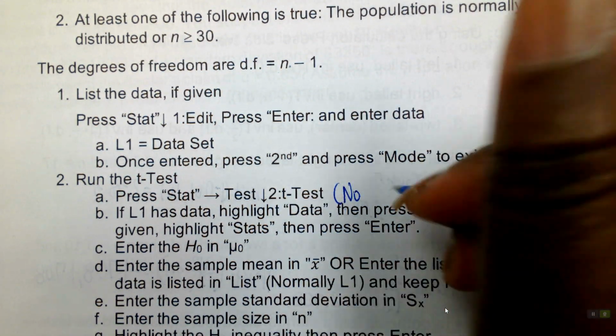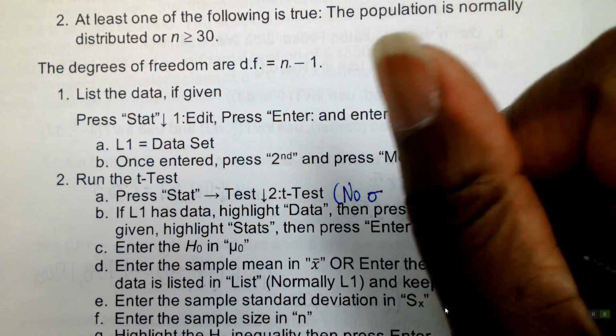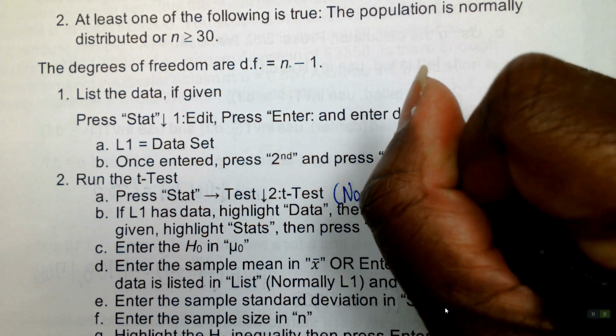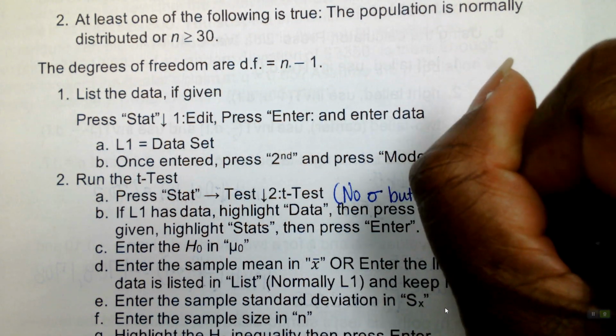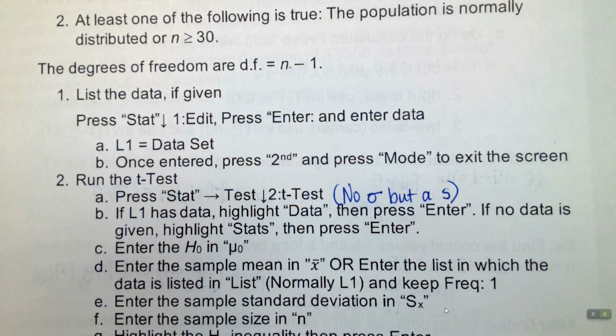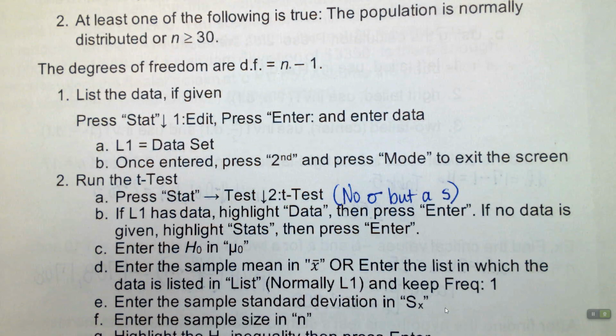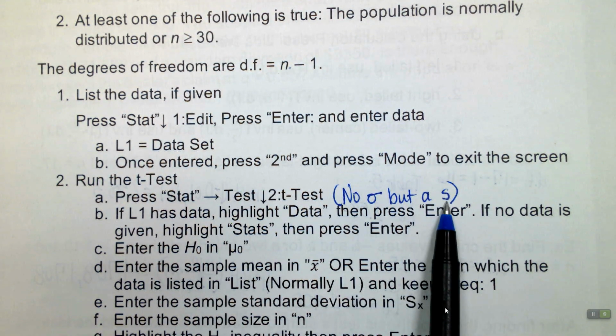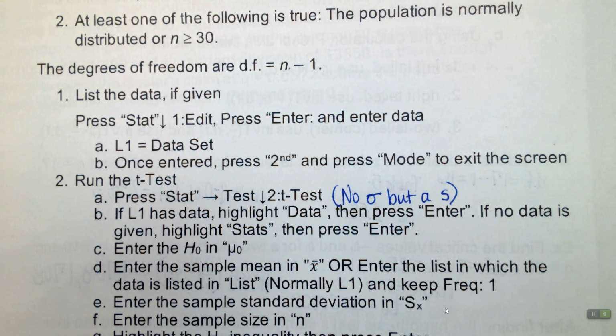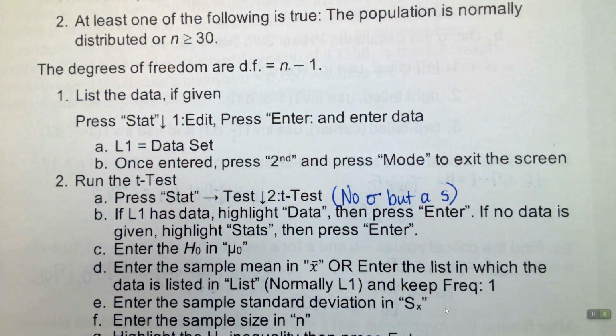So we're doing this because we have no population standard deviation, but we have an s, a sample standard deviation. So we have a standard deviation, it's just not population. So what they do is they take the word population out, and the standard deviation that's given only applies to the sample that was run, not the population standard deviation.